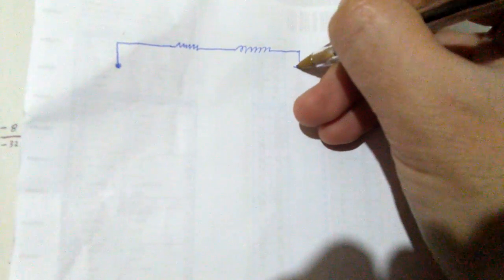Solve circuits. So first thing first, let's draw our circuit. The circuit is going to be like this. Then we're going to have a resistance, then an inductance, and then a capacitor.